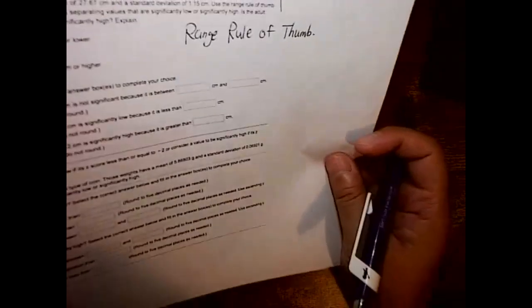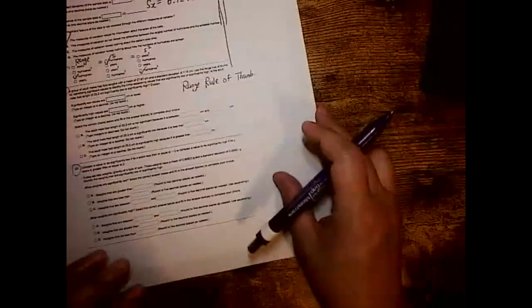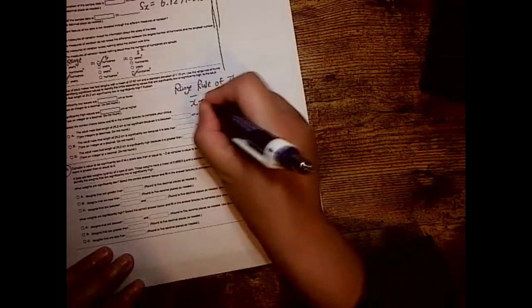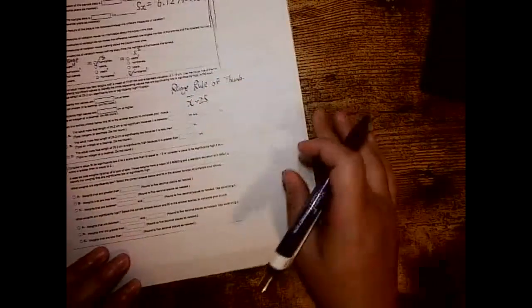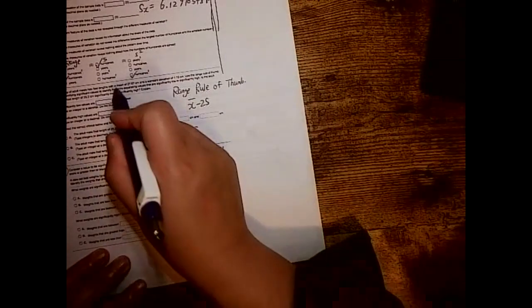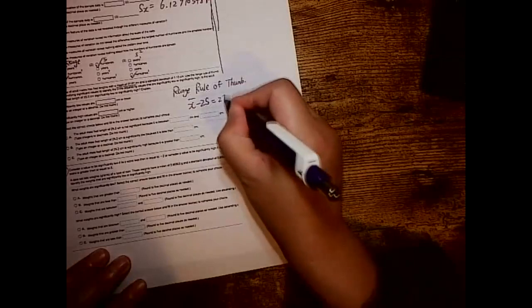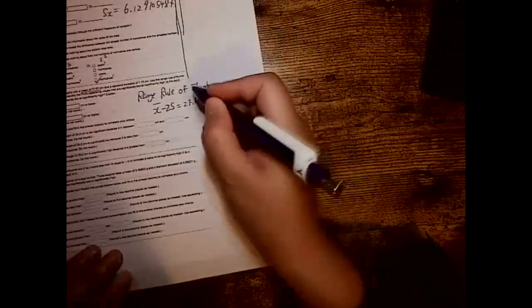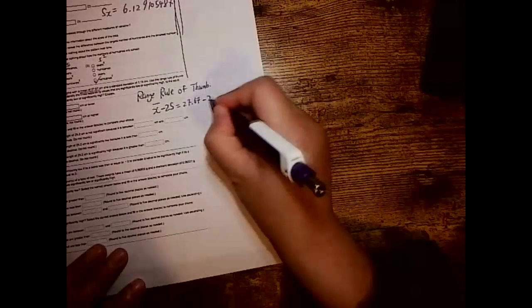So the first thing we need to do is find significantly low. How do we find significantly low? X bar minus 2s. Tell me, is X bar given? Yes. Read the question. It's 27.67. Correct, very good. And tell me if the standard deviation is given.